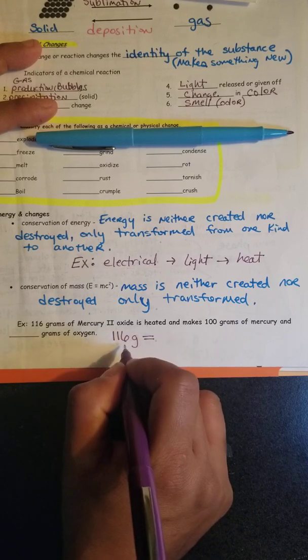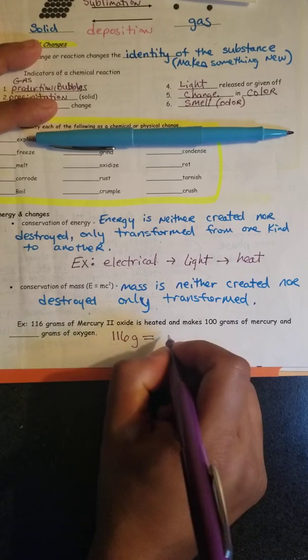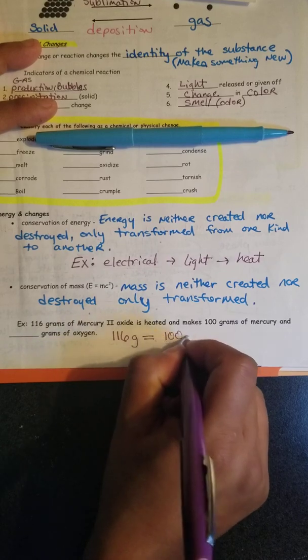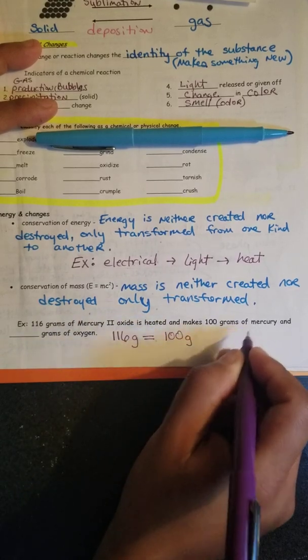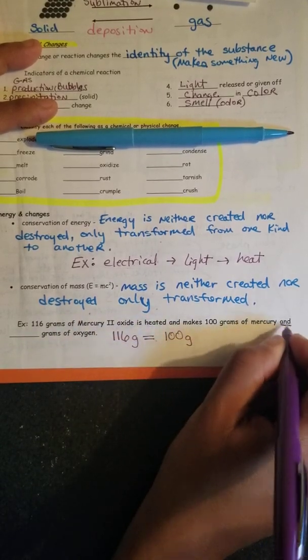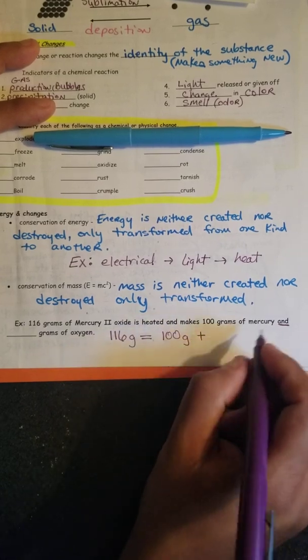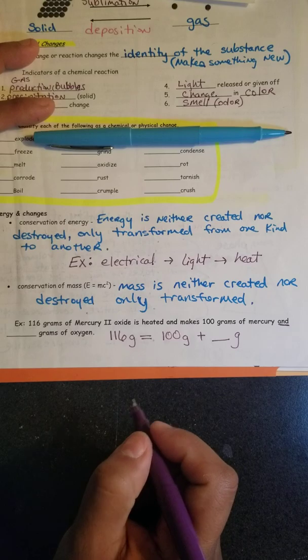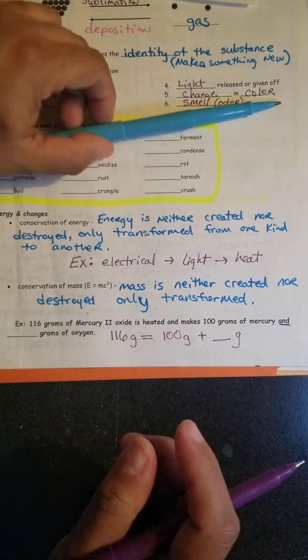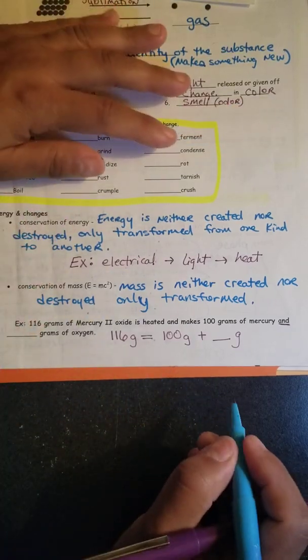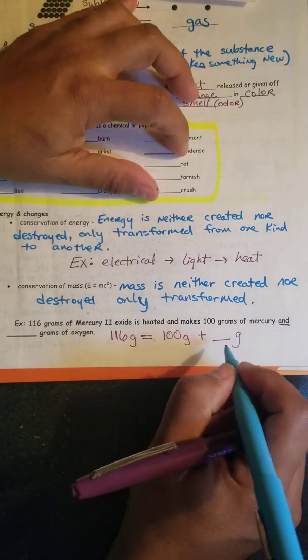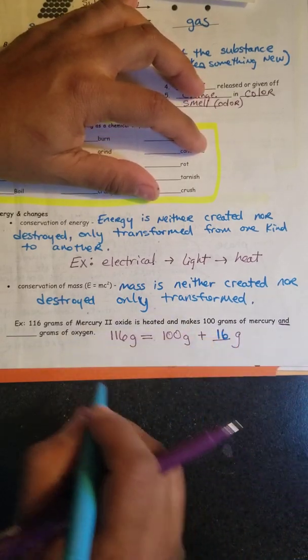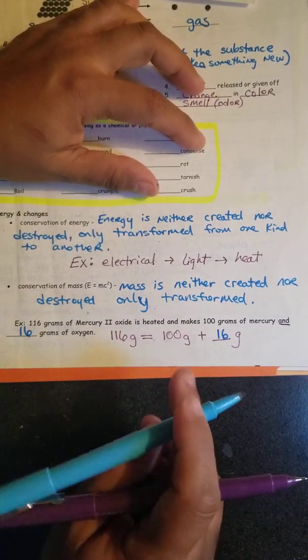Because when I get this and I heat it up, it's going to equal 100 grams of mercury, and the and is going to be a plus sign, and blank grams of oxygen. How many grams? Well, I understand this is fairly simple, and hopefully you're like, oh, it equals 16, which is correct.